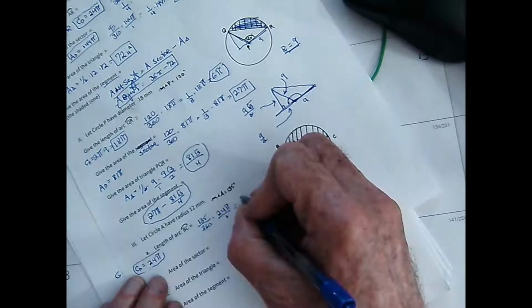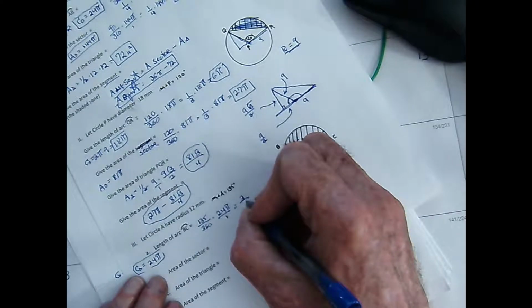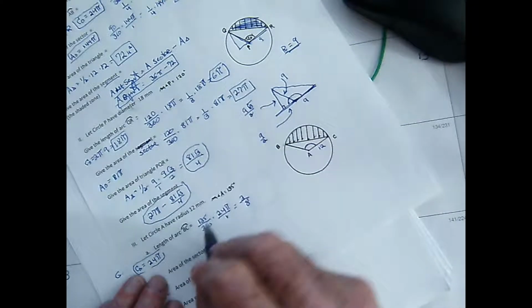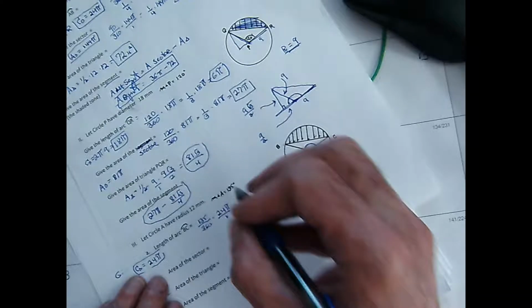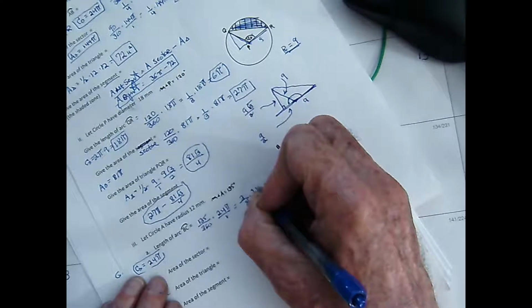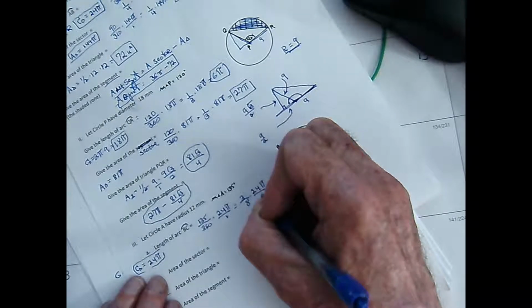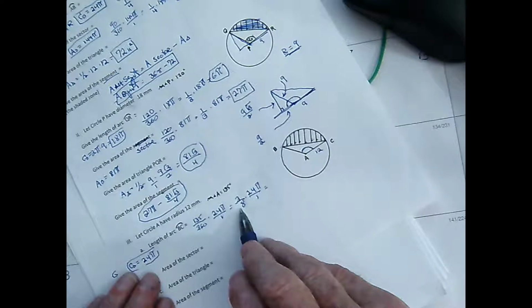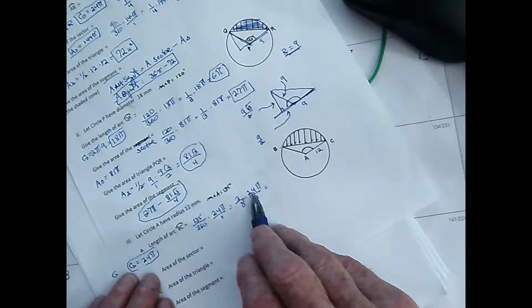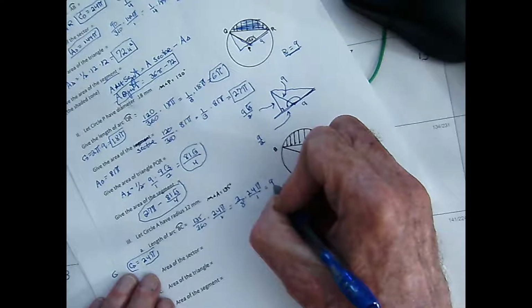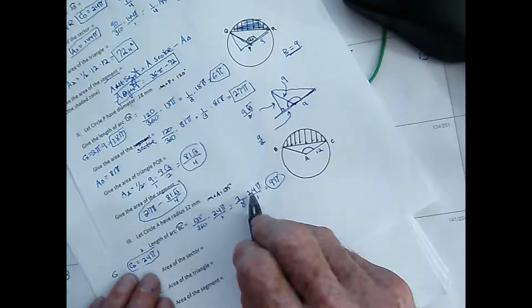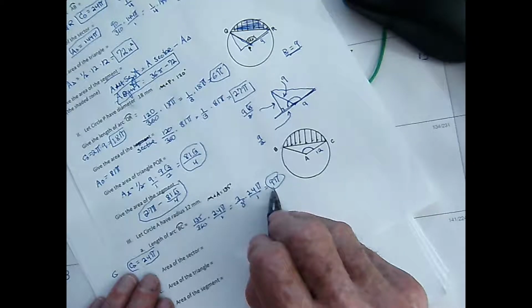That's the same as 3/8. 45 goes into 135 3 times, 45 goes into 360 8 times, so it's 3/8 of 24 pi. And this is working out kind of cleanly, isn't it? If you went 8 into 24, that gives me 3, and 3 times 3 is 9 pi. You could have gone 3 times 24, 72 pi divided by 8, still 9 pi. That's the length of this arc.